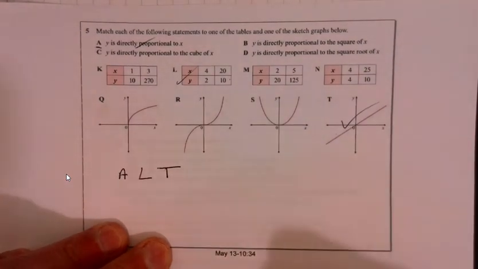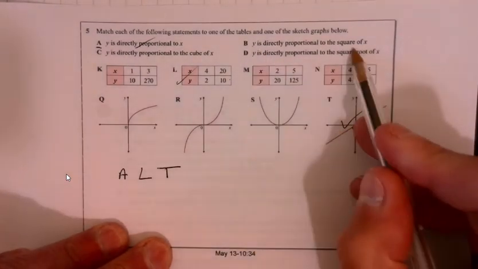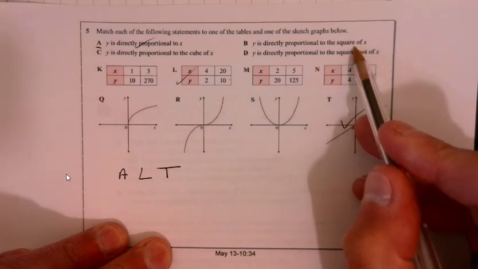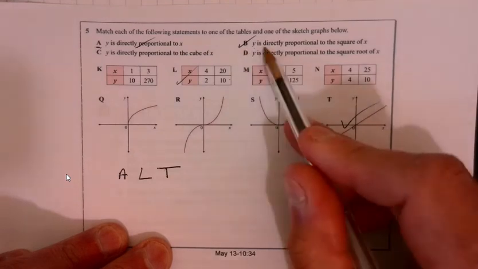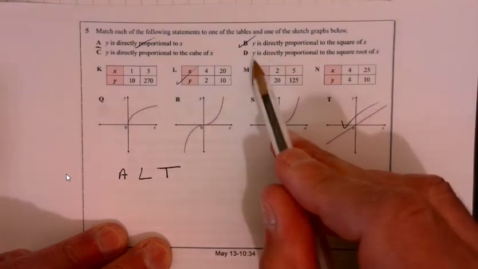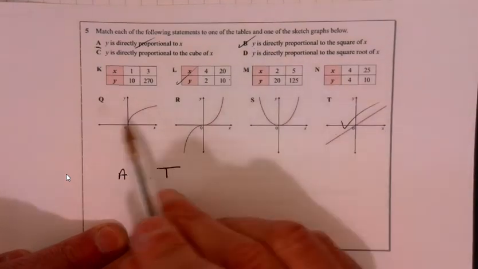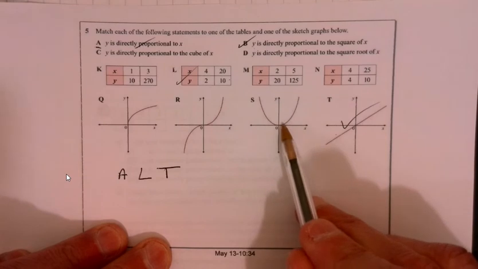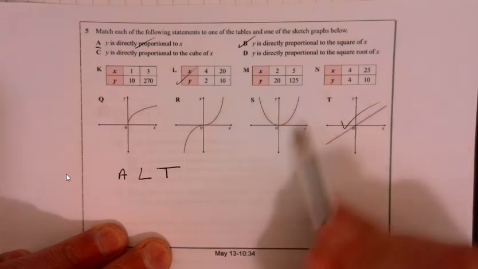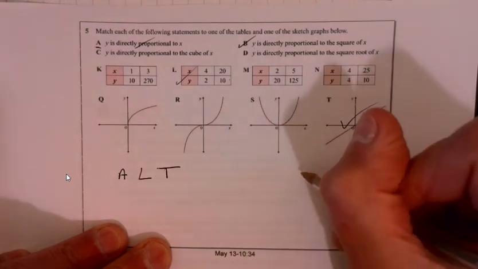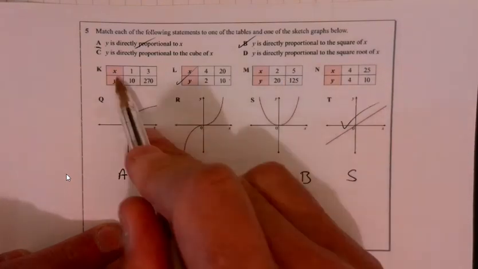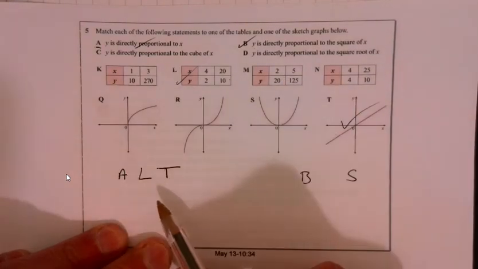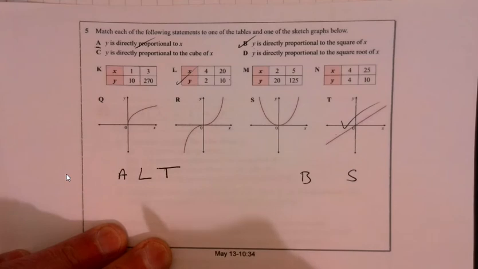Now let's see if we can work out B, which one's going to be the square of x. Well, I know one thing is, I can do that there because that's the one that we're looking at, but I know that it's going to be that graph, okay? It's a quadratic, isn't it? So I've got B that goes with S. Now what I don't know is which one of these guys is going to be the one. So let's have a look, see if we can work it out.